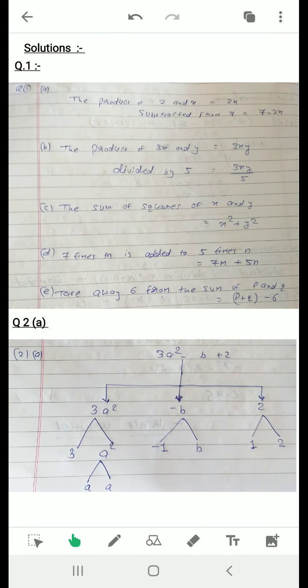Question 2a: 3a square minus b plus 2. Here three terms are given. The first term is 3a square, the second term is minus b, and the third term is 2. For 3a square, the factors will be 3 and a square. This a square also can be written as a and a, because a appears 2 times; a multiplied by a will be a square. Similarly, this minus b will be written as minus 1 multiplied by b.